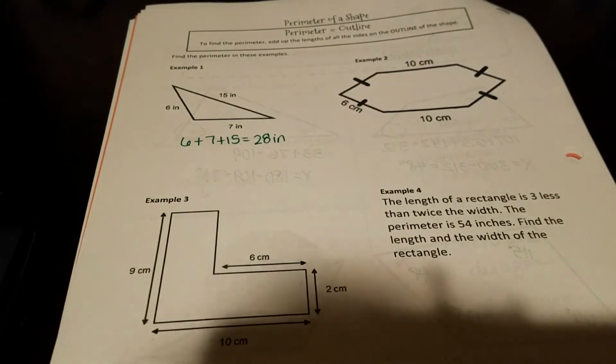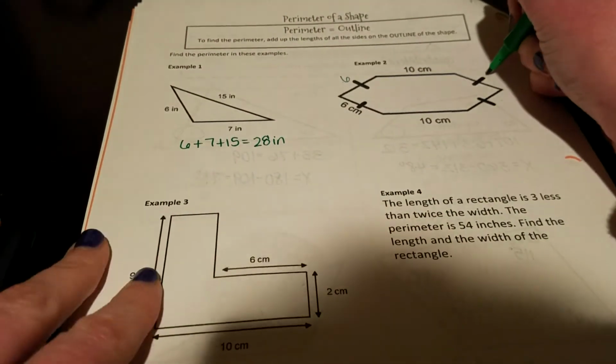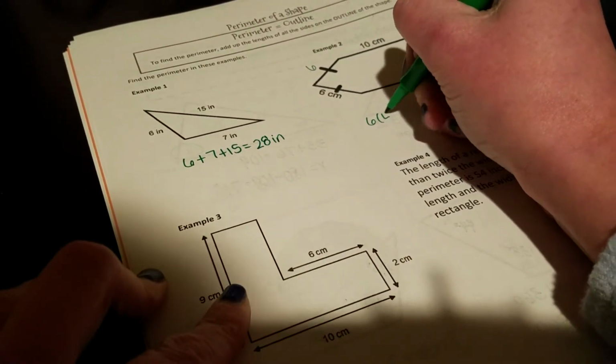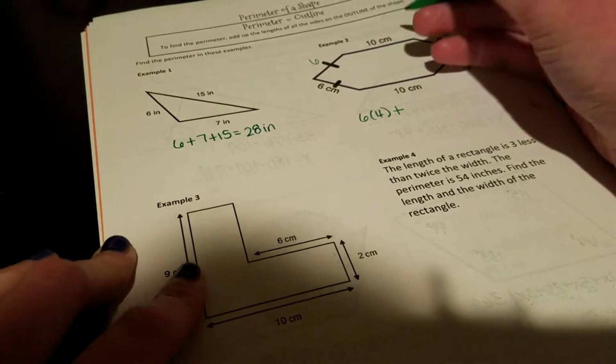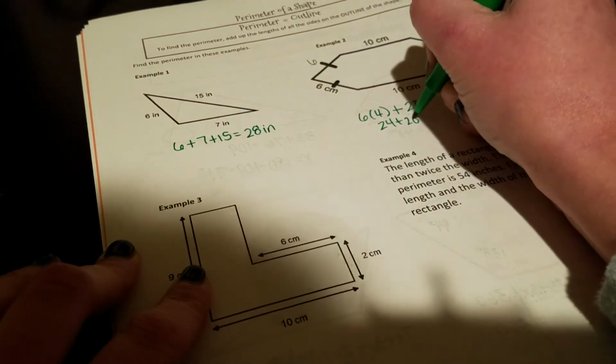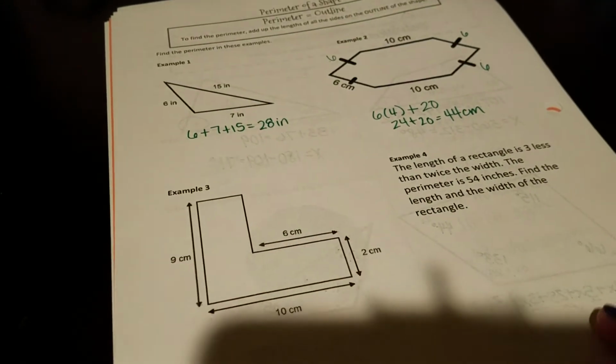So in this one, notice there's tick marks on those sides, which tells you that those are all the same. So you can kind of do a little shortcut because there's 4 of them. So you can do 6 times 4 plus 10 and 10, and 10 is going to be 20. So this is going to be 24 plus 20, which is going to give you 44 centimeters.